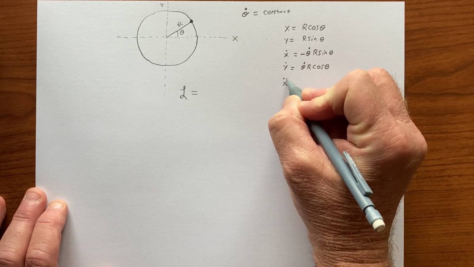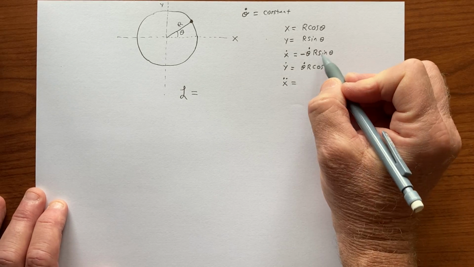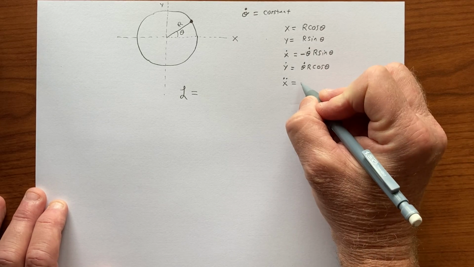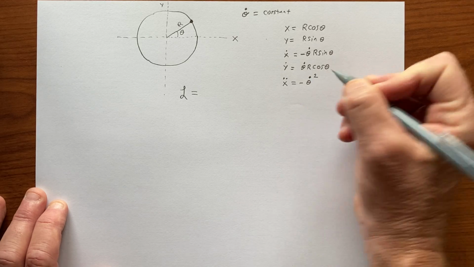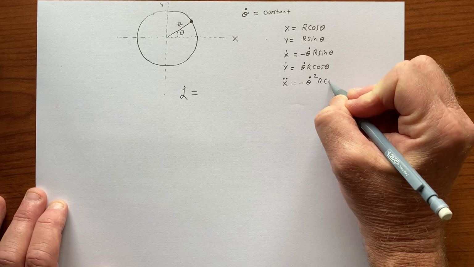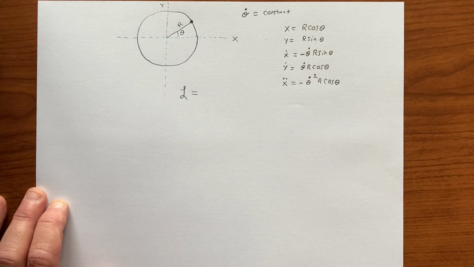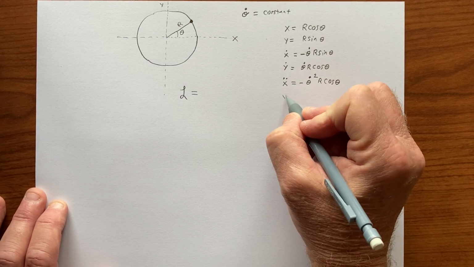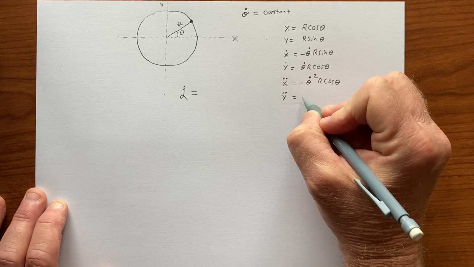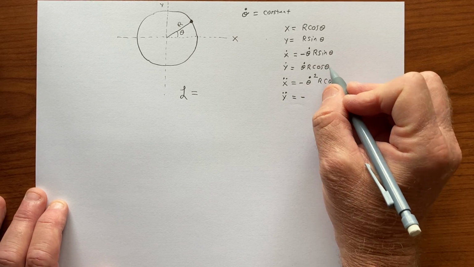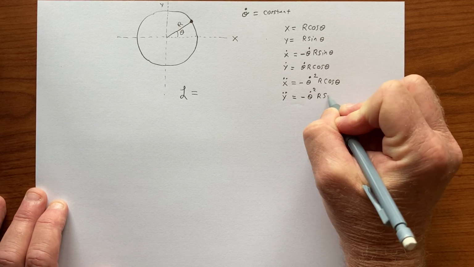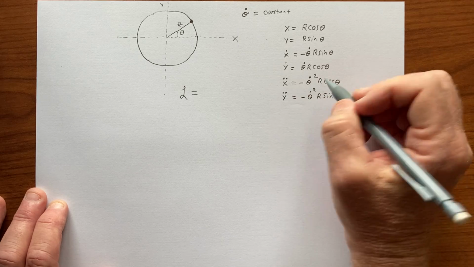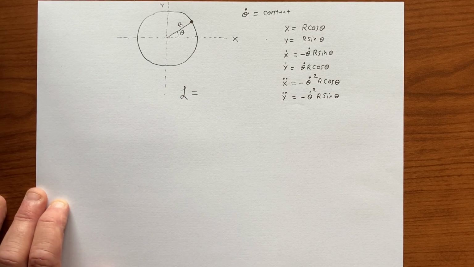So x double dot involves the time derivative of this, but that just brings out another theta dot. So we have theta dot squared, and we turn this back into a cosine. And here, similarly, we bring a minus sign for the derivative of the cosine, so we have theta dot squared R sine of theta. So there's definitely an acceleration. It's not an acceleration in the angular coordinate theta.